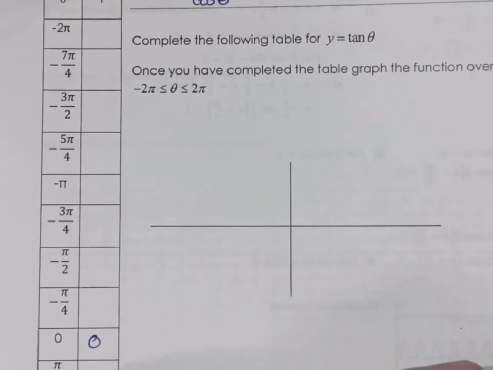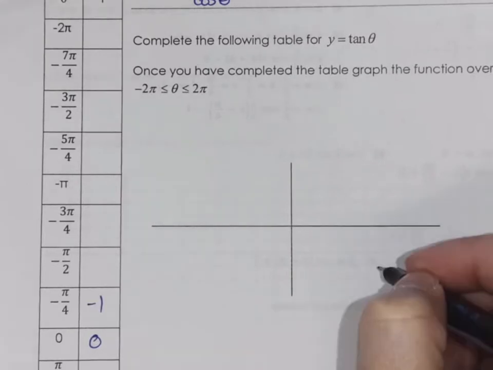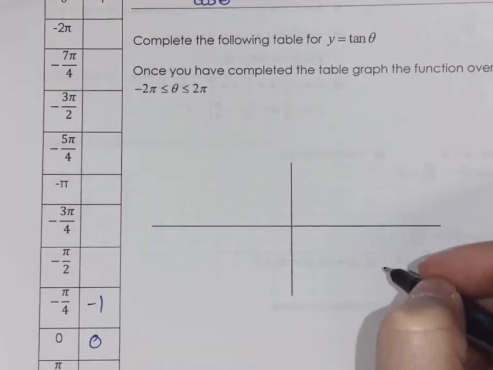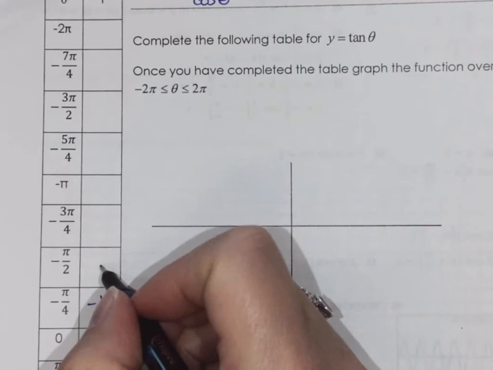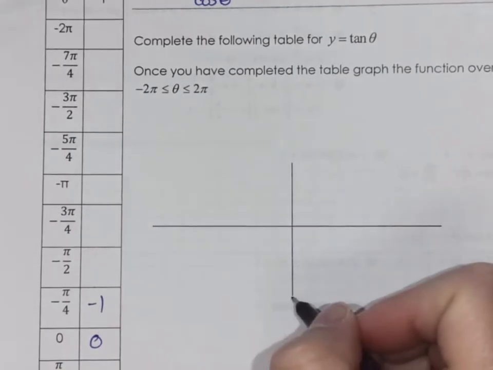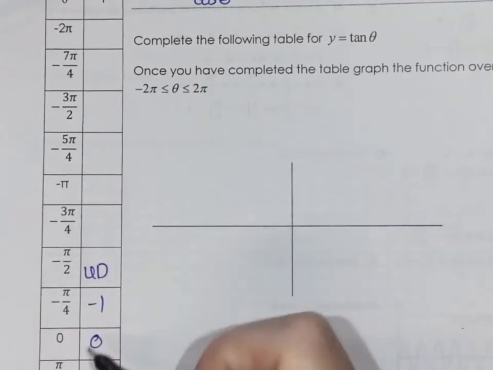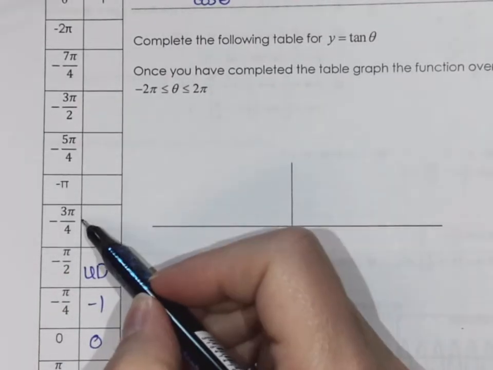Okay, so we have a 1, we have a 0. What's -pi over 4? -1. We'd be in quadrant 4 and I know my x and y are different. Pi over 2, so we're here. Undefined. And we also know that we have a 1, 0, -1. So what's happening at 3/4 pi? 1.